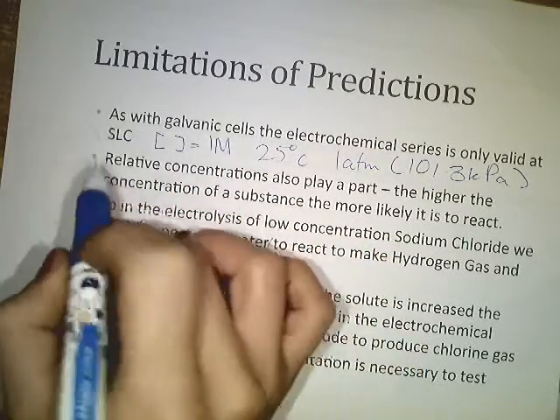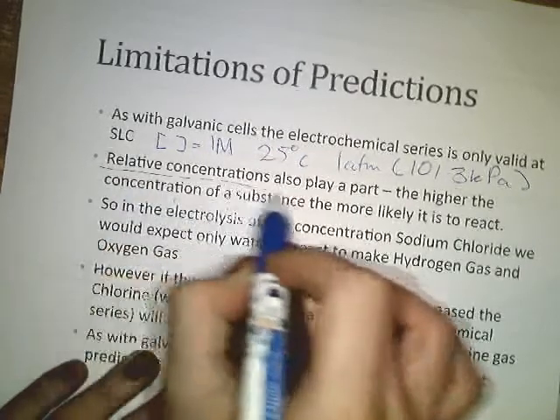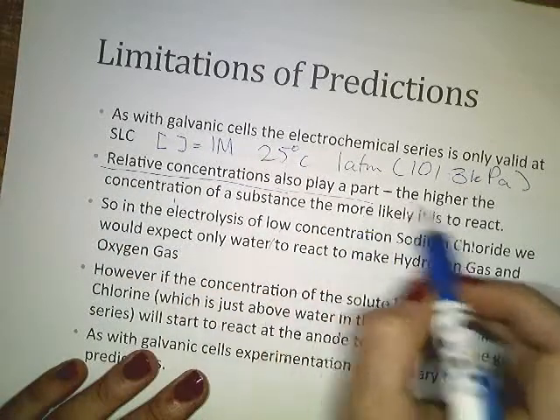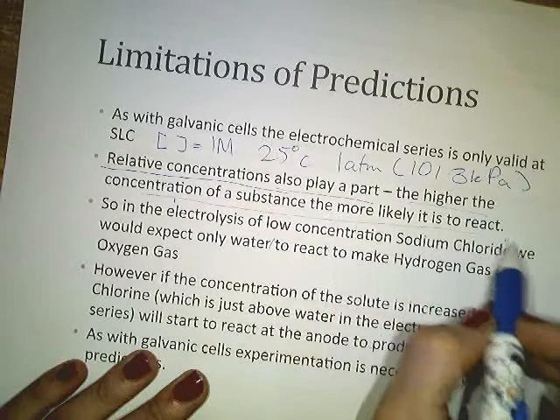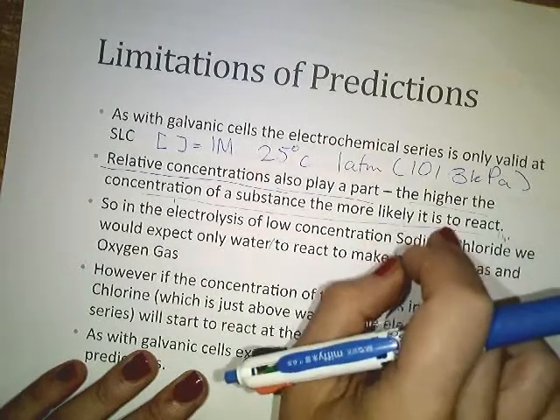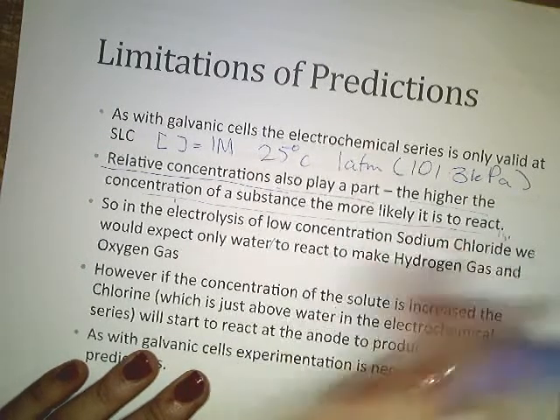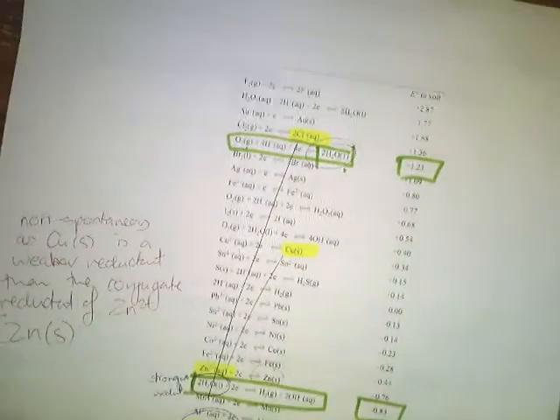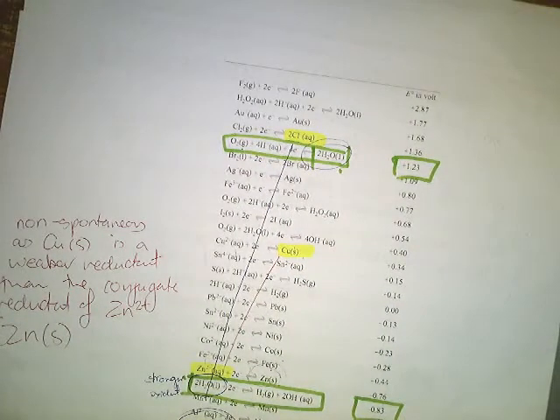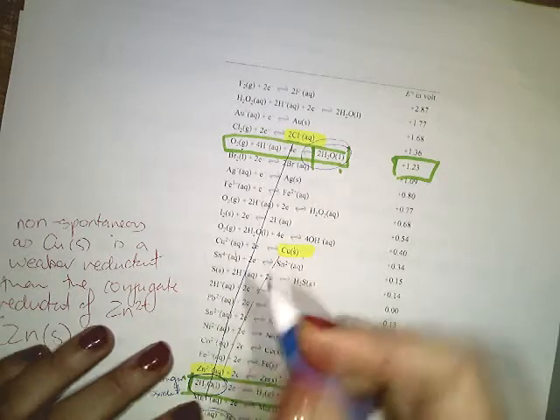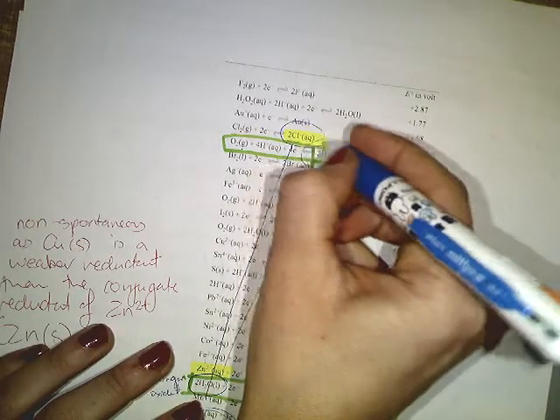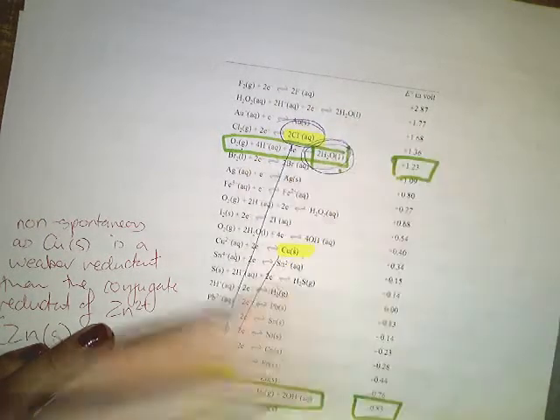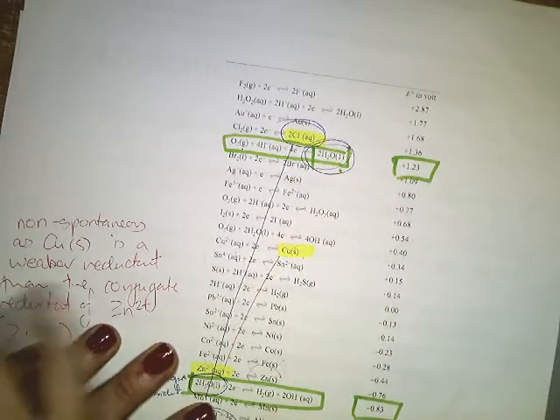Okay, so we went through this. The concentrations also play a part. The higher the concentration, the more likely to react. I will go through that in class a little bit more. But for example, in the production of chlorine from brine, they actually have chloride and water. They had this in a past exam question.